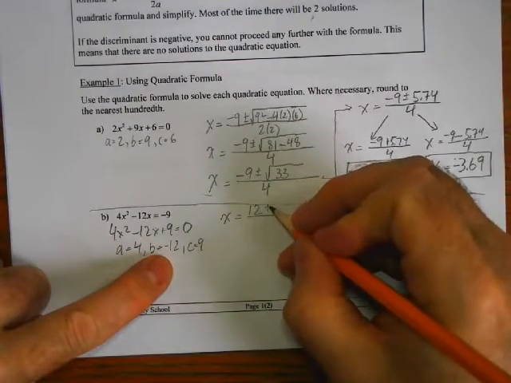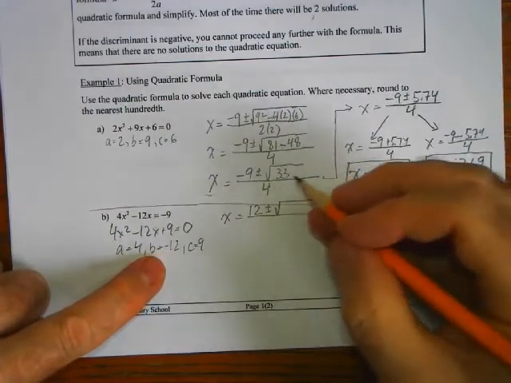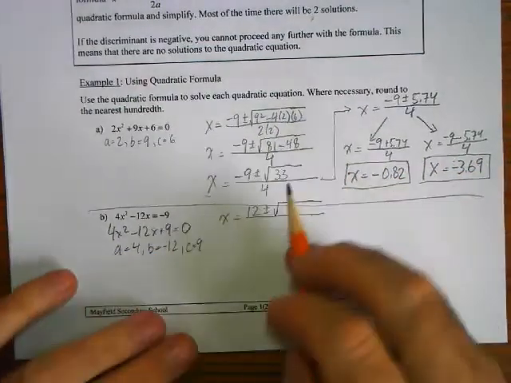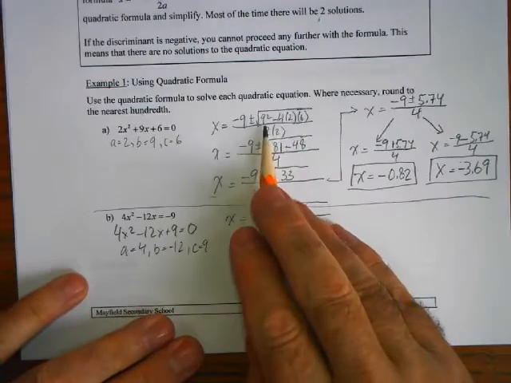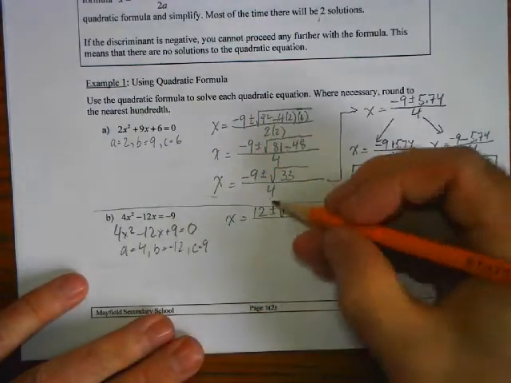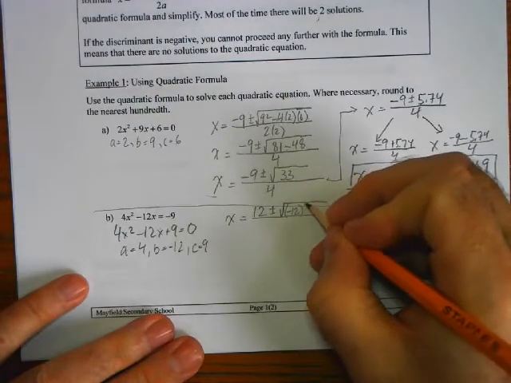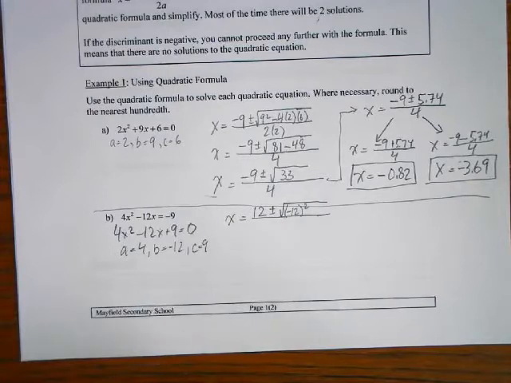Okay, then plus or minus b squared. So when I do the b squared, you notice when I did the b squared up here, I didn't put brackets around because it was a positive number. But if it's negative, you should put brackets because it's -12 times -12, so -12 squared.